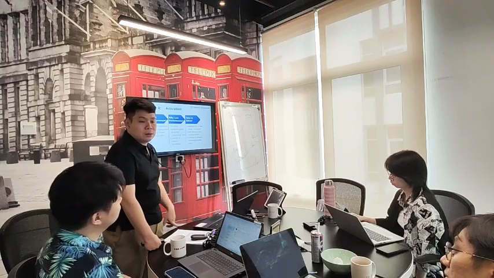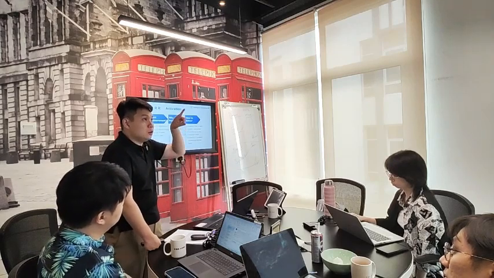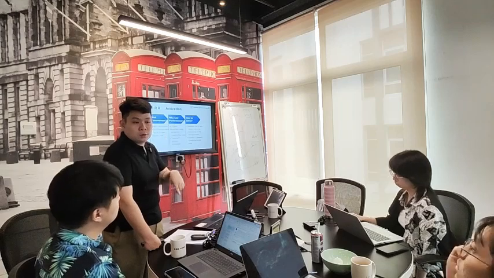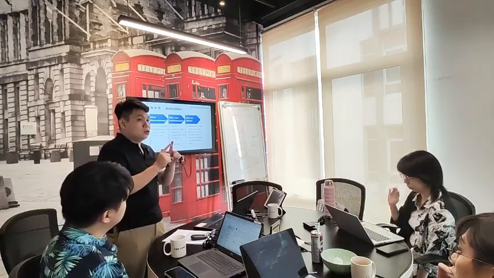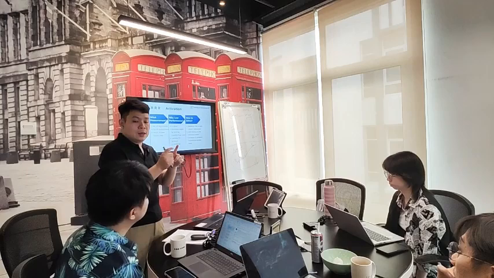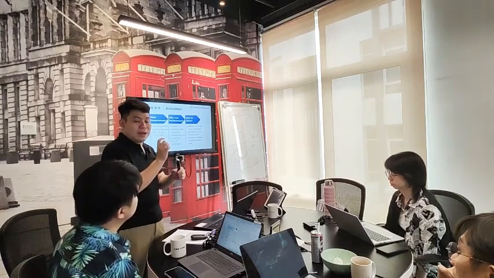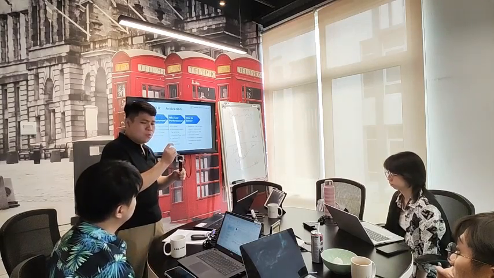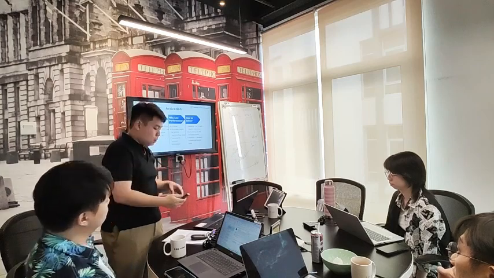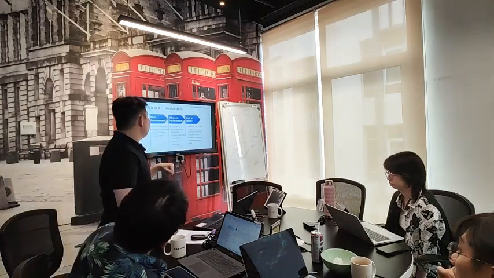Your UI is not user friendly. Where is the checkout button? It might be because of the contrast of your website. It's very hard to identify where the checkout button is. It might be UI.